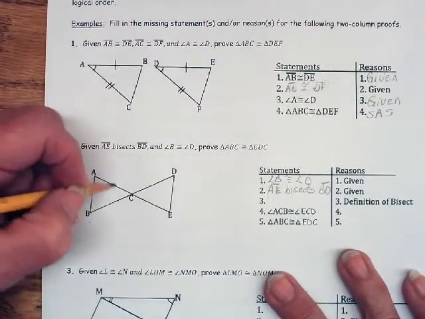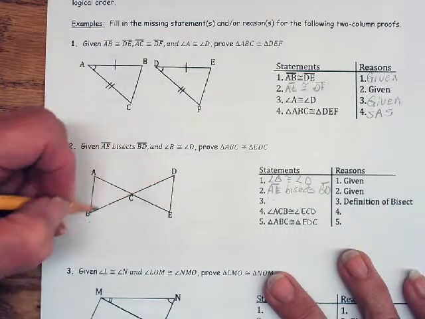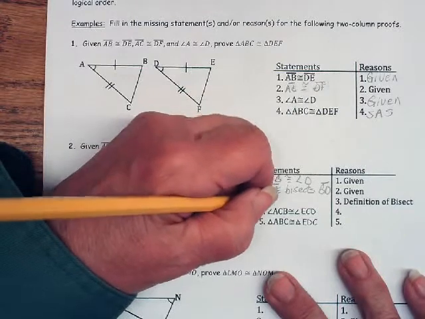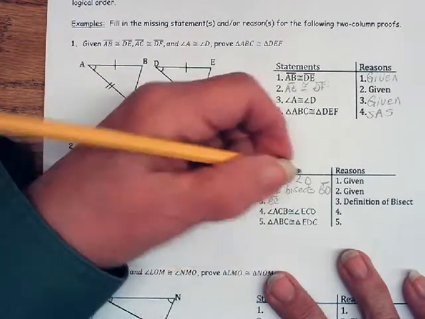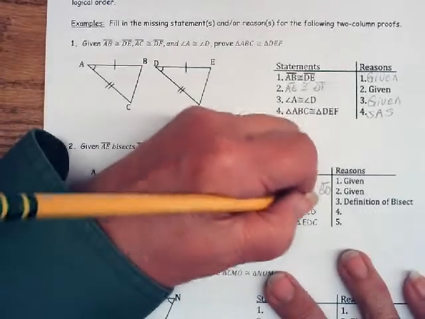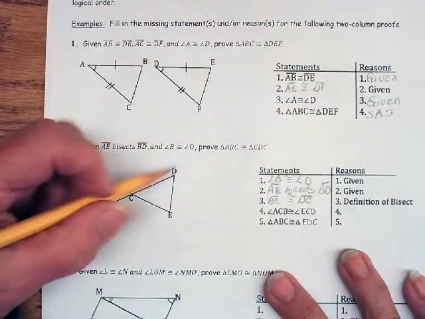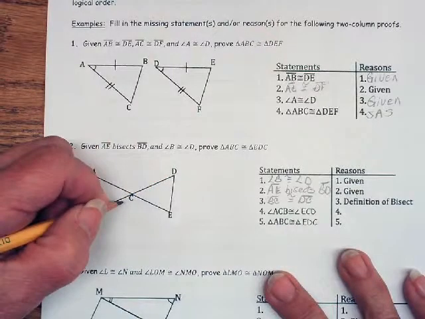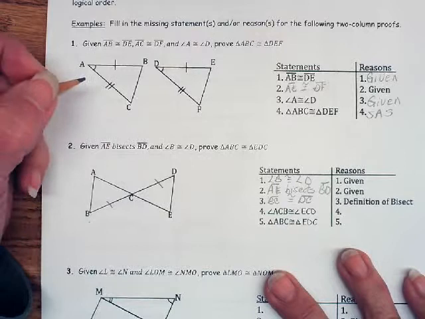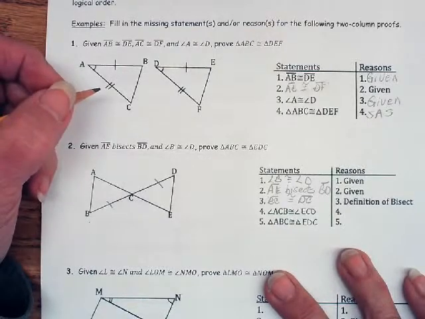So, when this line AE cuts BD in half, that makes segment BC congruent to segment DC, because that's the definition of a bisector. So this side and this side are congruent.